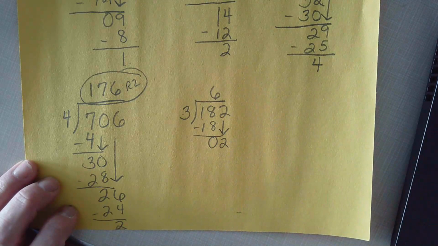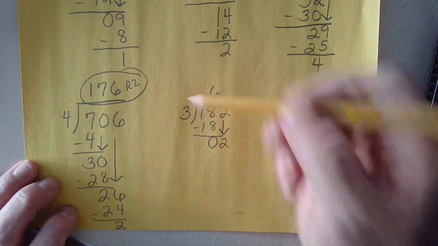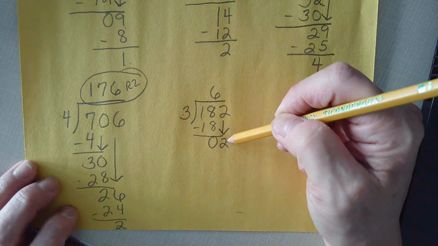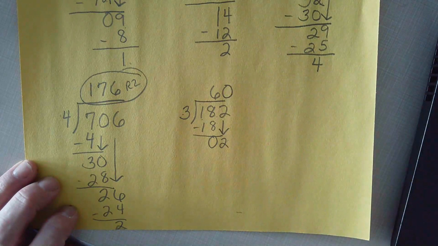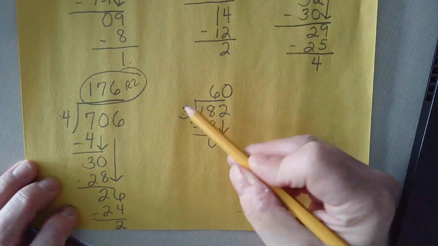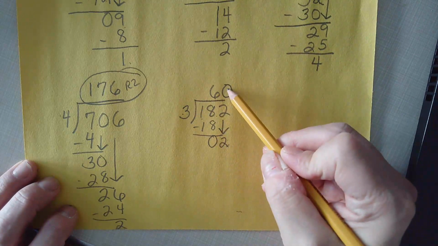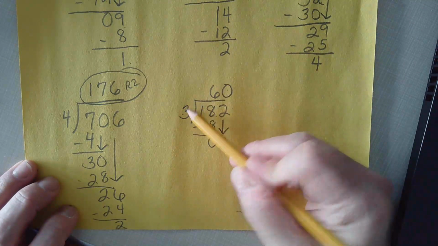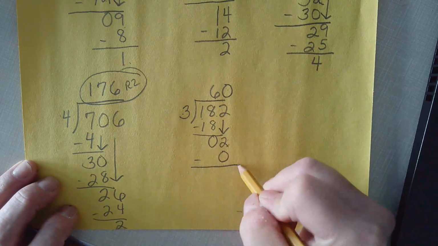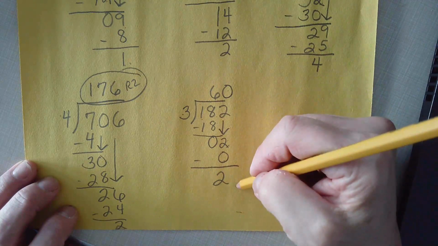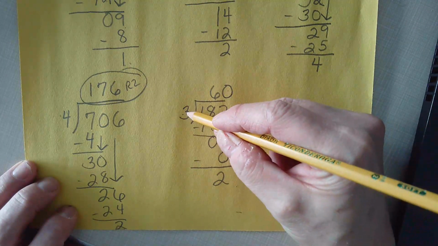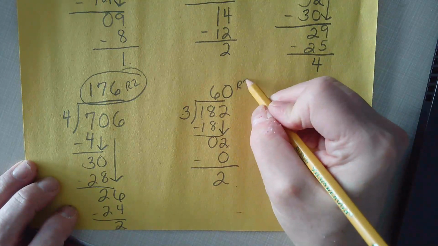Again, this is where that 0 is going to come into place. Can 3 be divided into 2? No, it cannot. But you have to place a 0 up there because 3 goes into 2 0 times. 0 times 3 is 0. Subtract 2 minus 0, you get 2. There's nothing left to bring down. So you know 2 is less than 3, so there's going to be a remainder of 2.